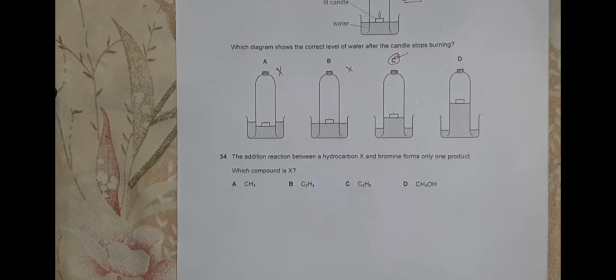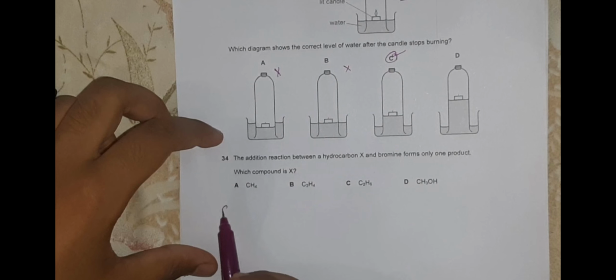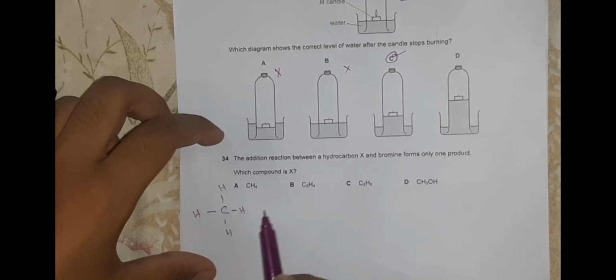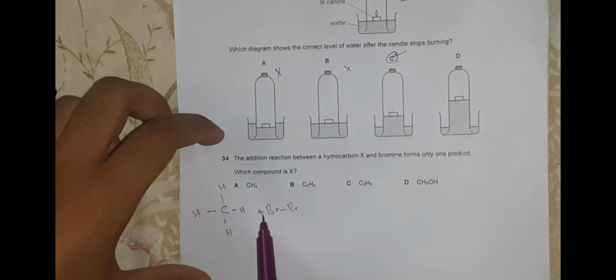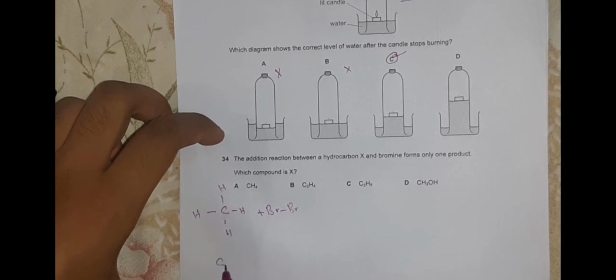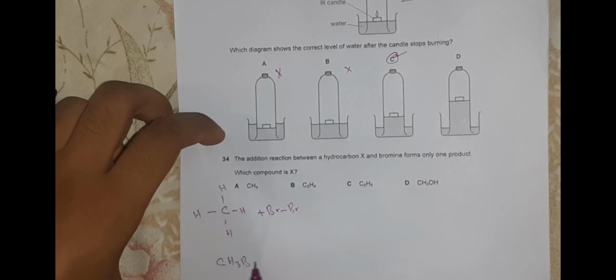If bromine reacts with CH4, that is an alkane, so it will become CH3Br and HBr.